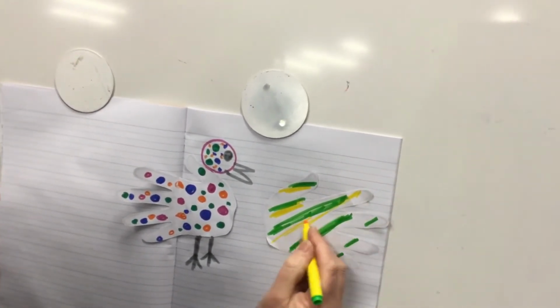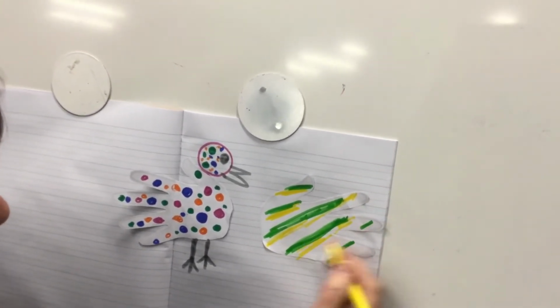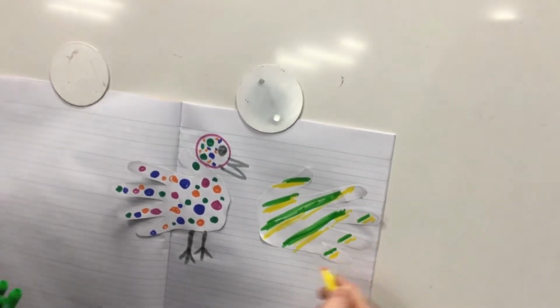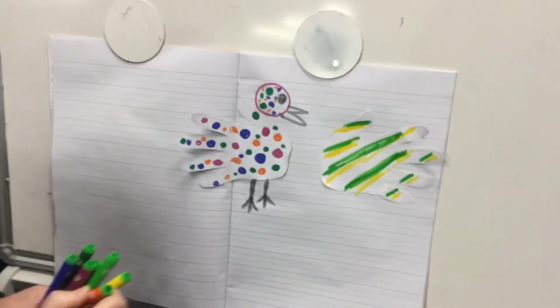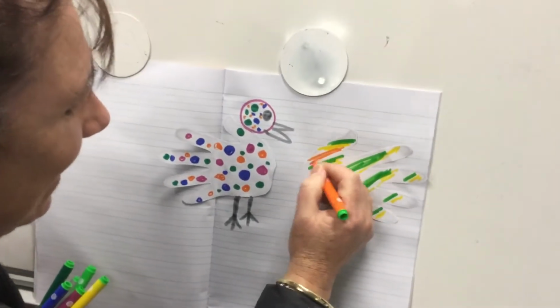Going to represent Australia in the Olympics. What do you think? That's a good idea, Preps, isn't it? I didn't even know. Thanks for pointing that out, Mrs. S. Just popped into my head. Random things do, Mrs. S.